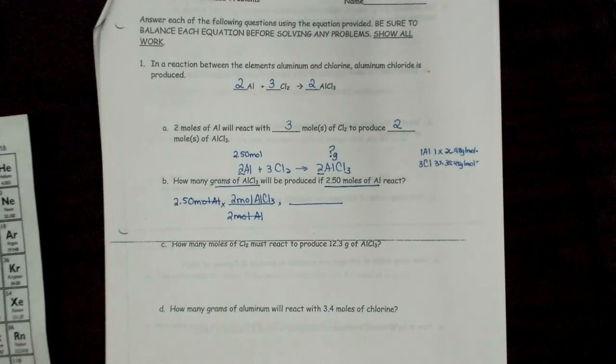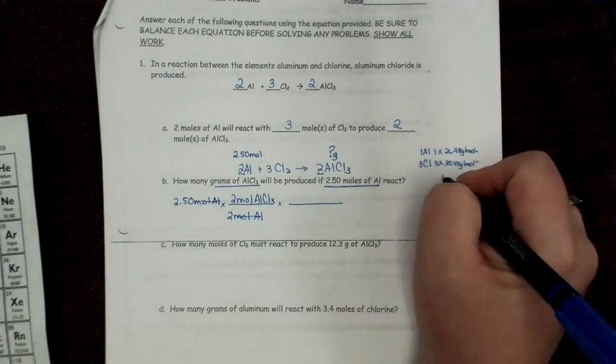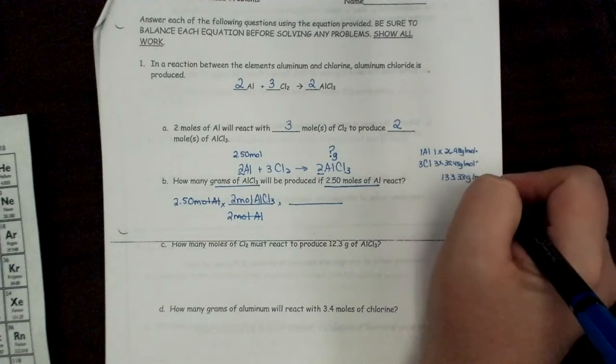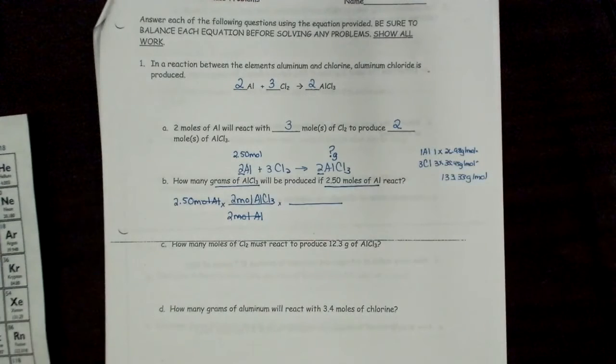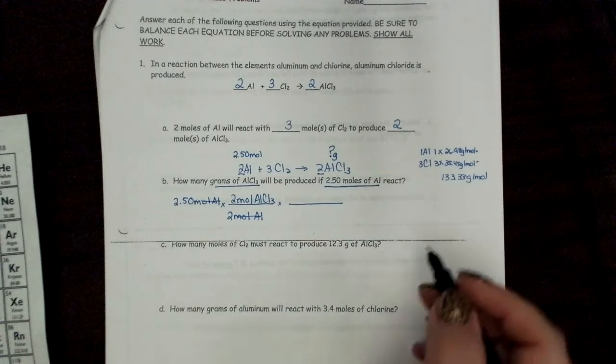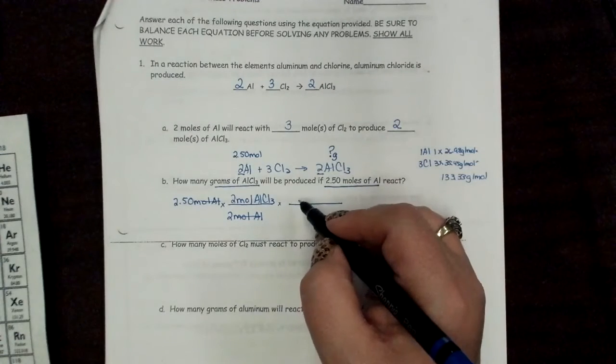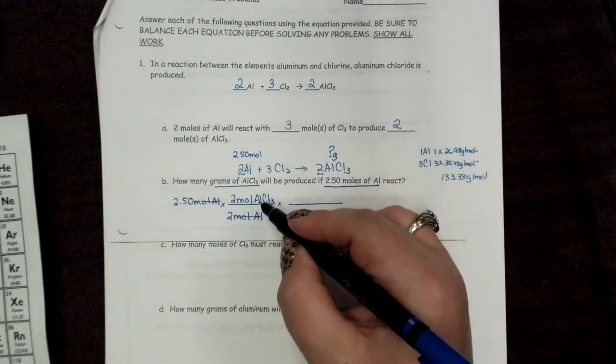And now that we know how to do this, we don't necessarily have to write everything down. 26.98 plus 3 times 35.45. And I get 133.33 grams per mole. And I'm going to double check that just to make sure. Yep, and that's correct. So now I can put this in to get grams and get rid of moles.